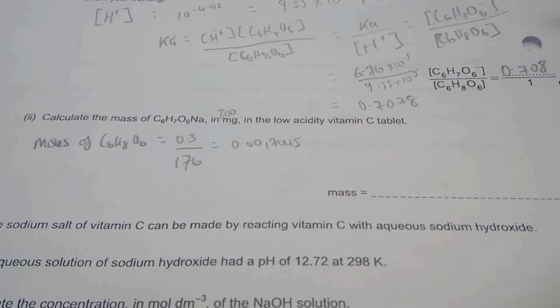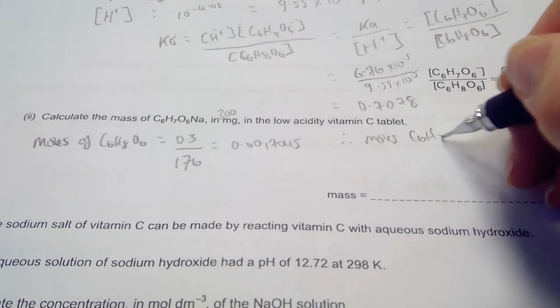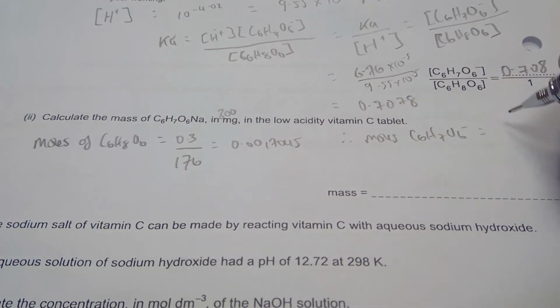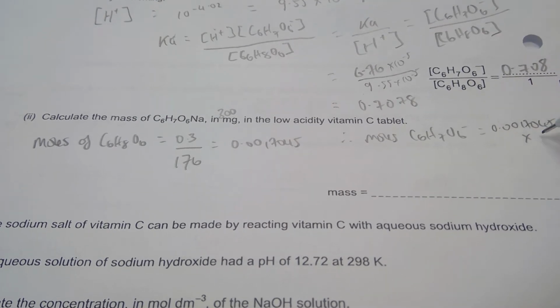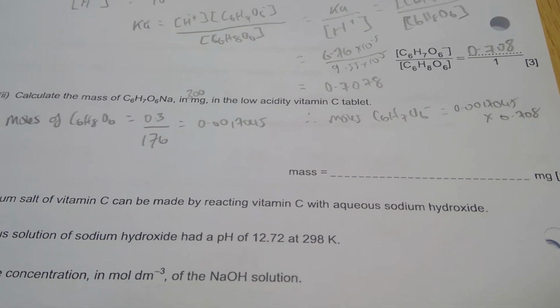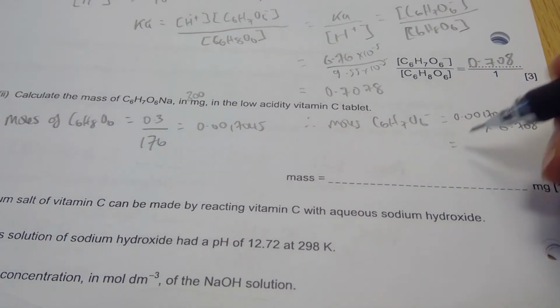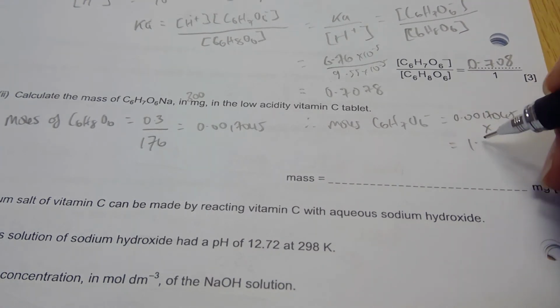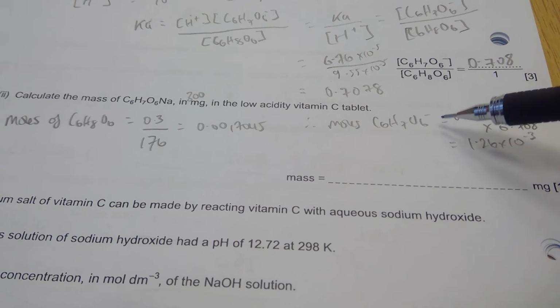of the conjugate base. So therefore, we can say the moles of the C6H7O6 minus is equal to 0.001705 multiplied by 0.708. Let's move that over a little bit so we can see it. Because you've got this relationship here, we haven't got 1 mole of it, we've got this many moles, so we're just rearranging it. That gives me 1.26 times 10 to the minus 3. So that's my moles of the C6H7O6 minus.